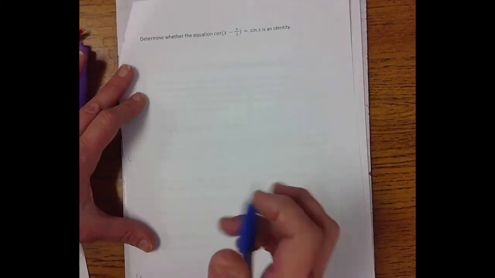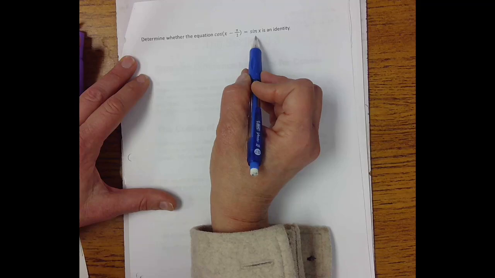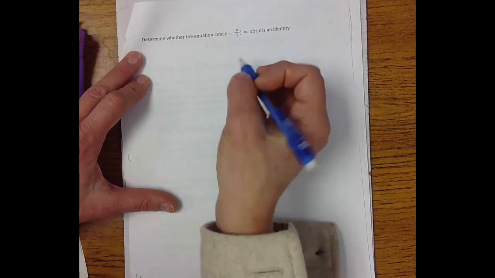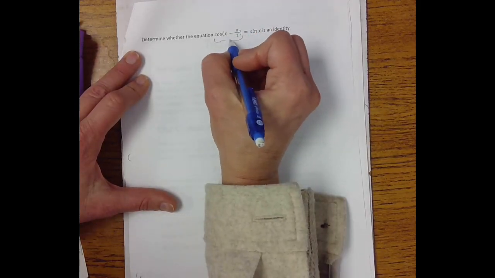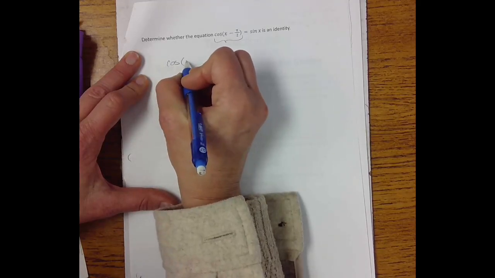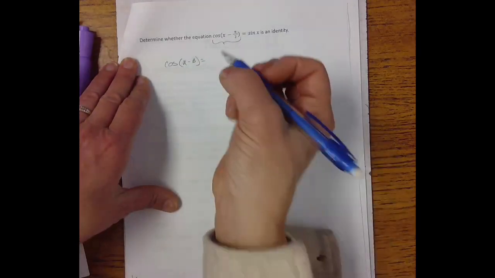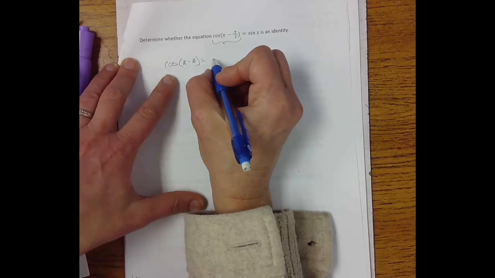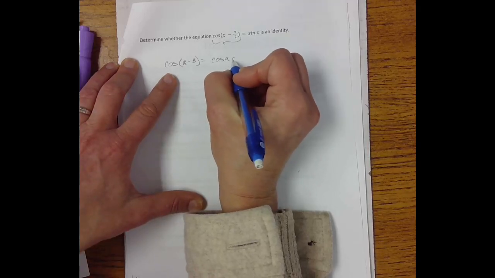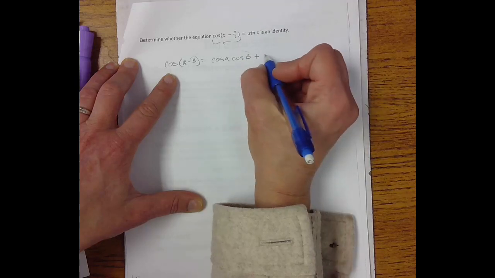Determine whether the cosine of x minus pi over 2 is equal to the sine of x as an identity. So the first thing we want to do is rewrite this as one of my identities. So remember, the cosine of, let me just go alpha minus beta, so we just write it down, and you can put any values in there, would be the same as the cosine of alpha, cosine of beta. Then remember, if it's minus, it's going to change to plus, the sine of alpha, sine of beta.